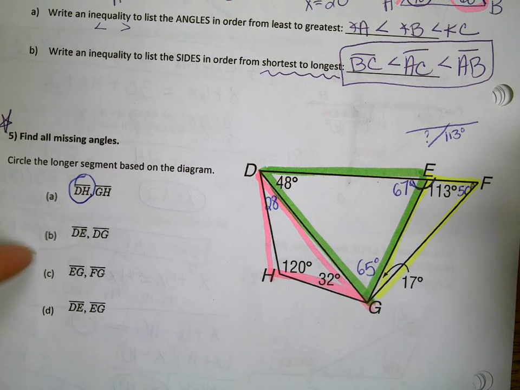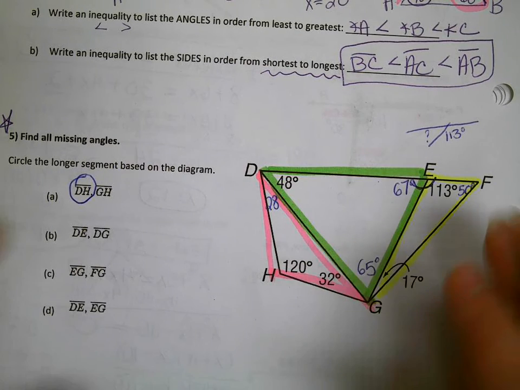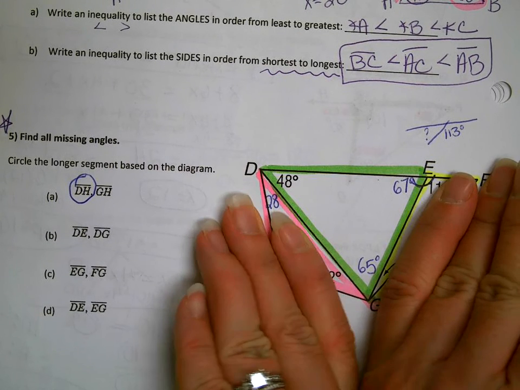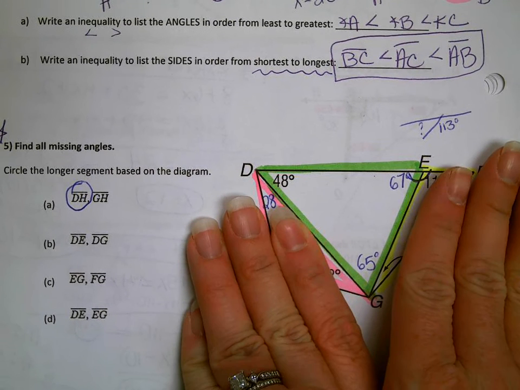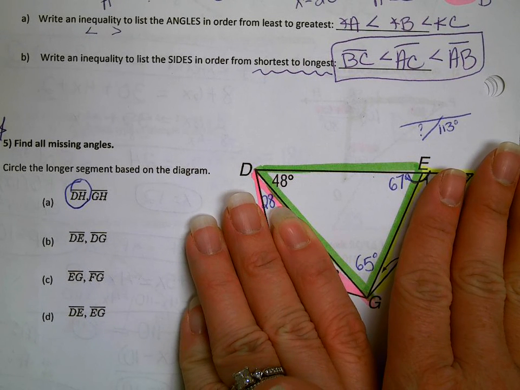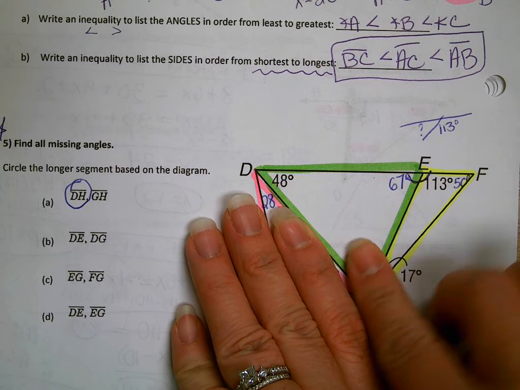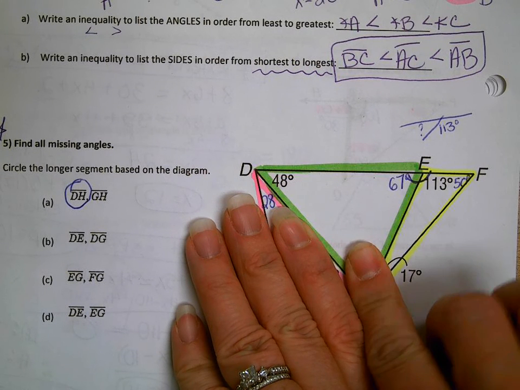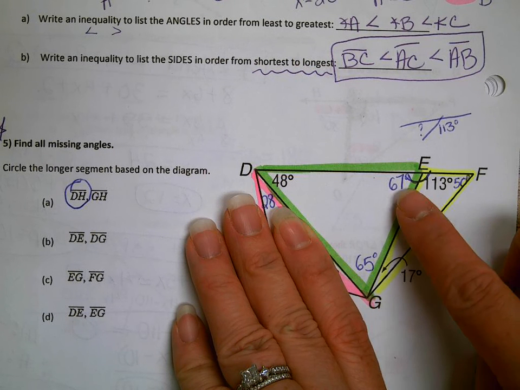Letter B, DE and DG. Well, DE and DG are in the green triangle. So we've got to kind of isolate our picture here and just look at the green triangle for a second. All right, DE and DG. Well, DE is opposite 65, right? And DG down there is opposite 67.